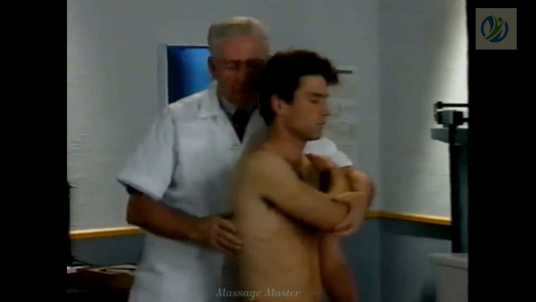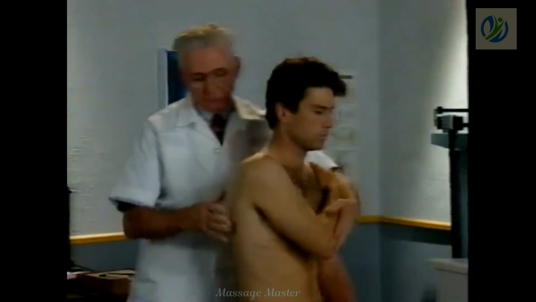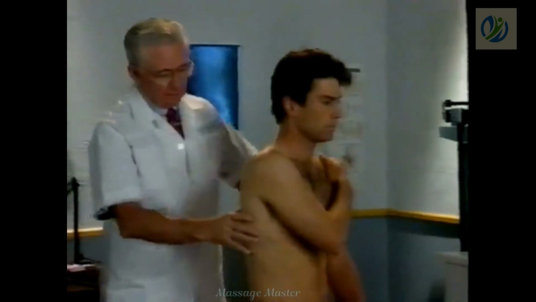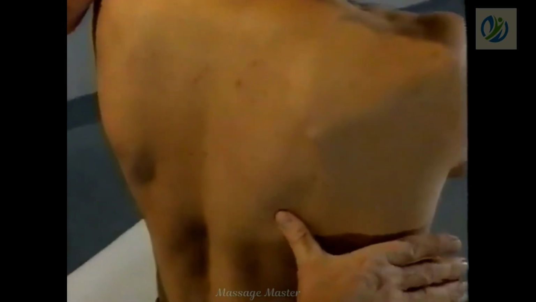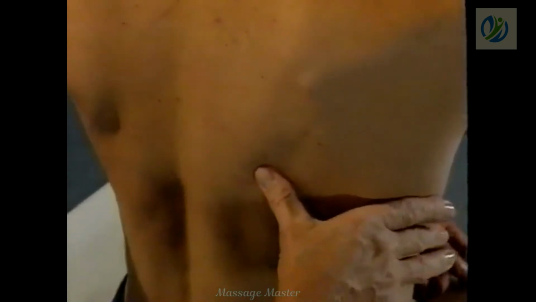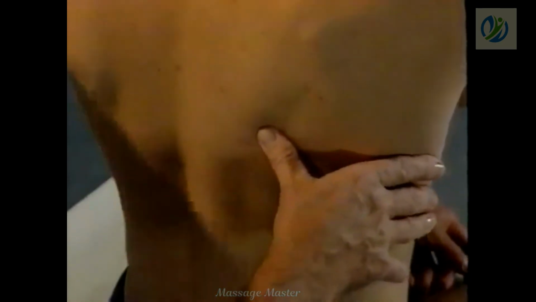Now we can use this arm and muscle action that he will provide for us to move this rib. We find our dysfunctional rib, put our thumb on the rib shaft lateral to the angle, and maintain a compressive force anteromedially.